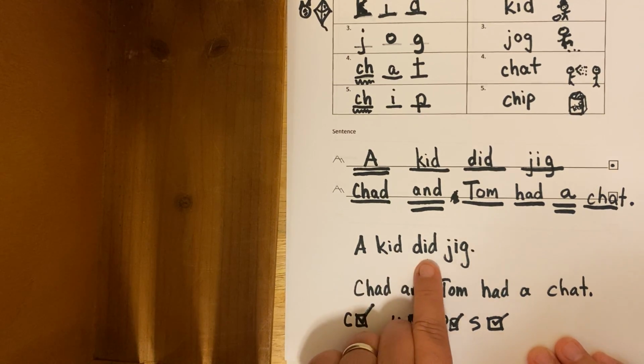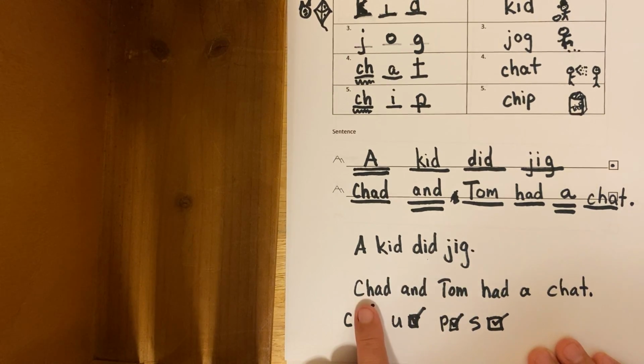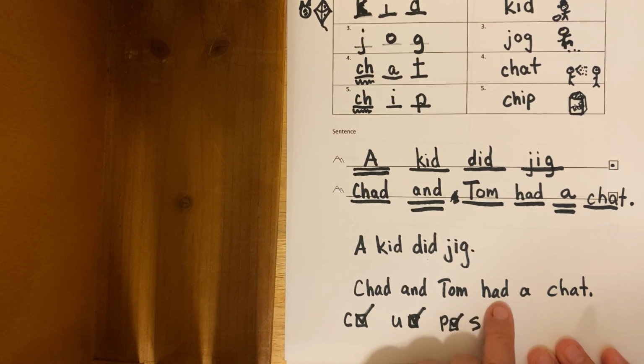A kid did jig. And Chad and Tom had a chat.